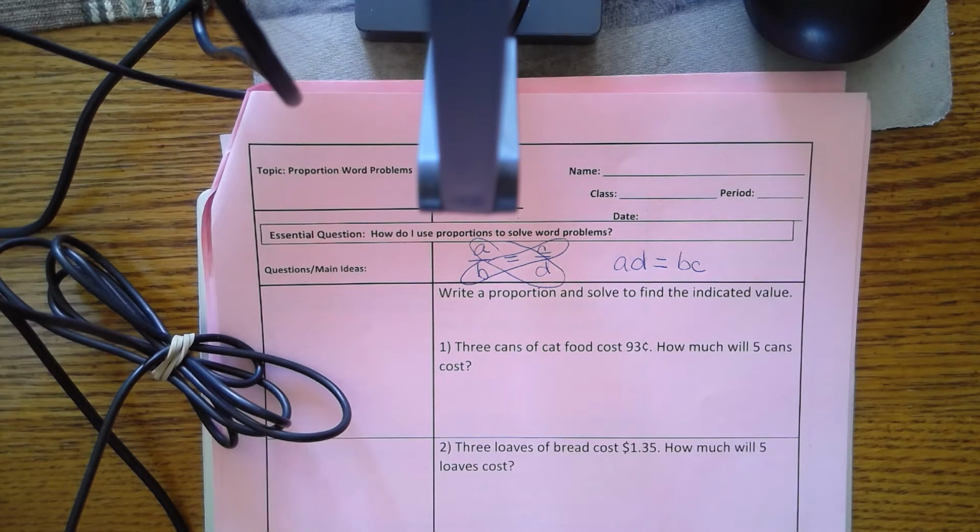So first, let me read the problem. And remember, you can pause the video if you need to copy the problem down. So, in this particular problem, 3 cans of cat food cost 93 cents. How much will 5 cans cost? By the way, the directions in your homework are going to say that you have to show your work. In other words, we have to see you set up a proportion and solve that proportion. You can't solve it some other way. What we're testing you on here is using proportions. So you have to use a proportion to solve this.